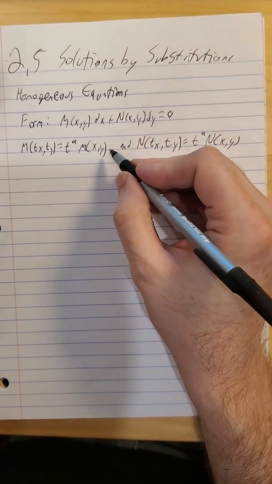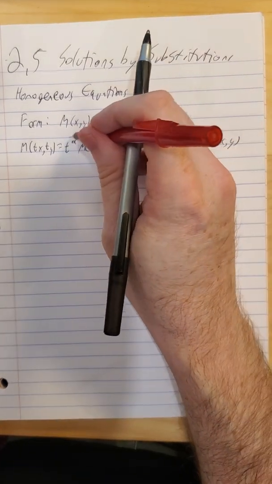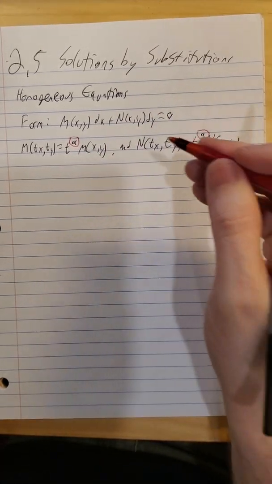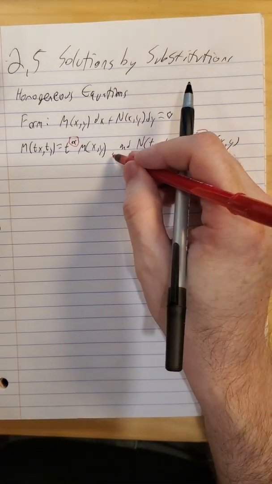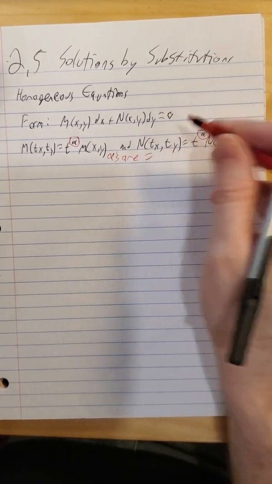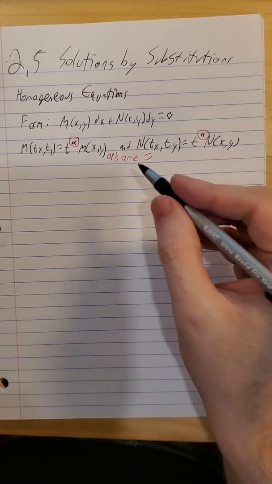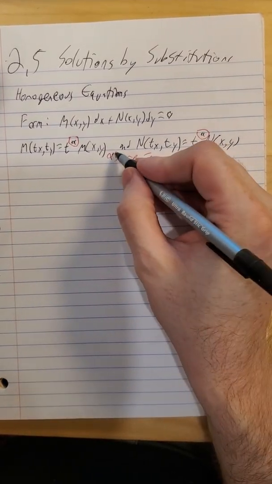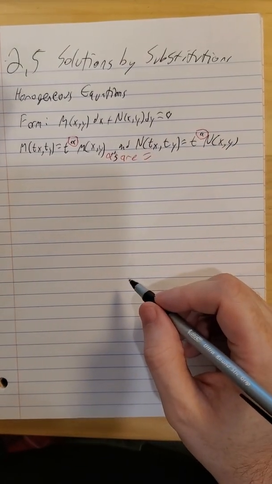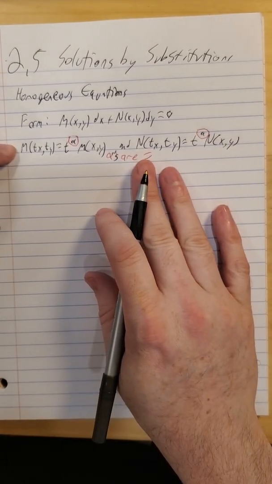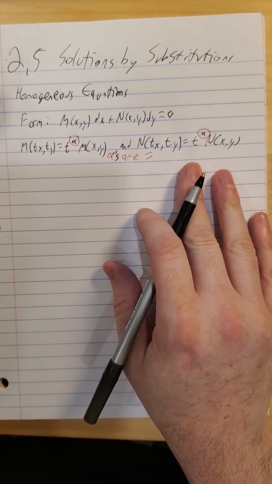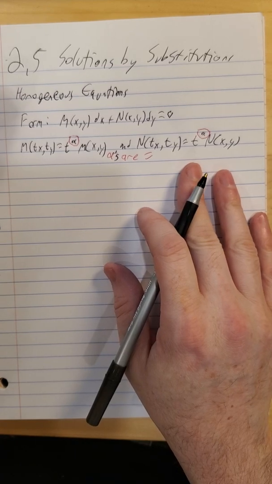And here's the key. It's not a coincidence that I use alpha for one and alpha for the other instead of alpha for one and say beta for the other. They have to be equal. Alphas are equal to each other. So that's the first bar we have to clear. We just make sure that it is indeed a homogeneous equation.